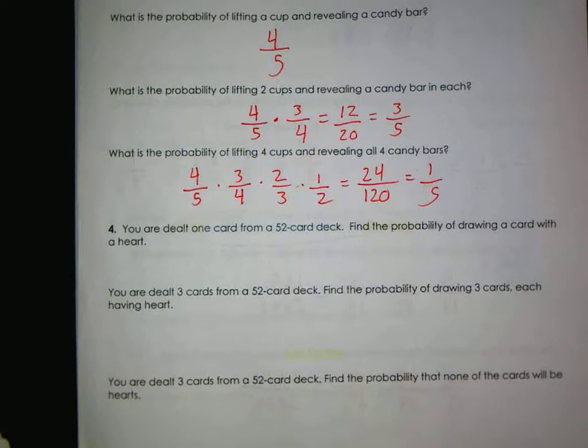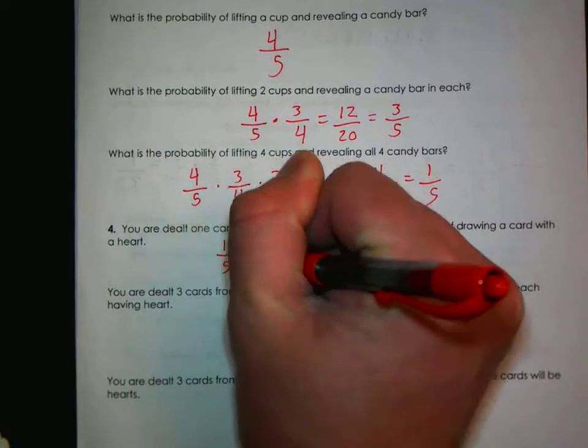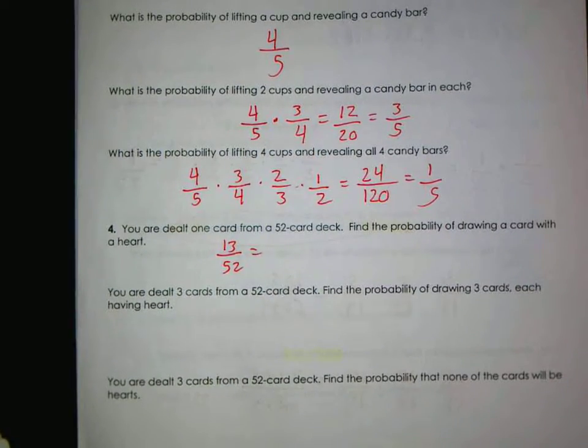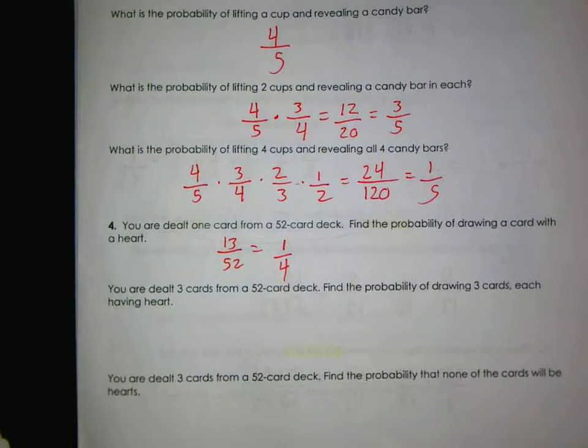So the probability of drawing a card with the heart, well, that's simple enough. 13 out of 52 total cards. Which reduces to 1/4, which equals 0.25 equals 25%. Right? If they ask you that way.